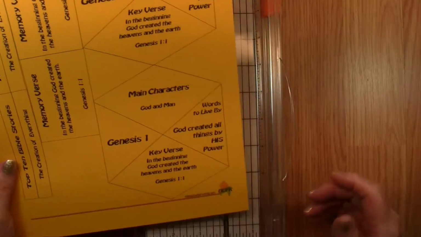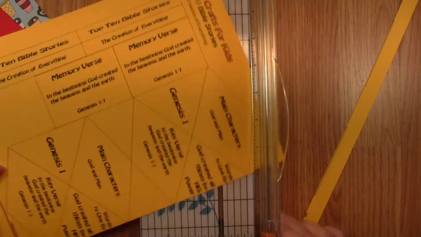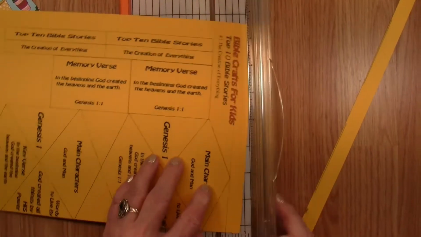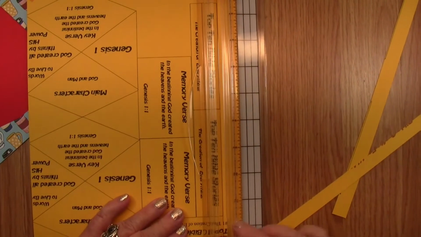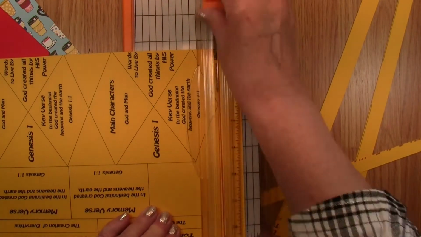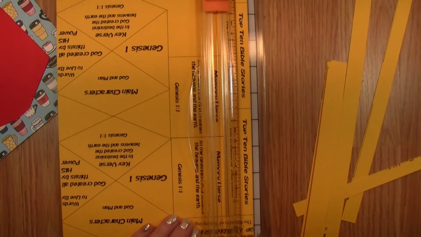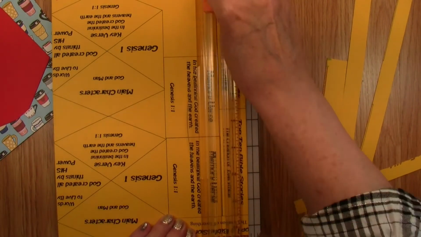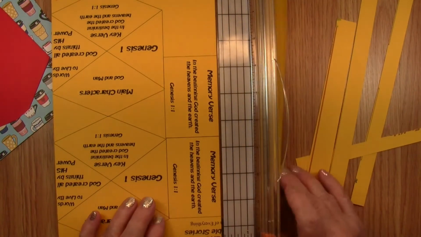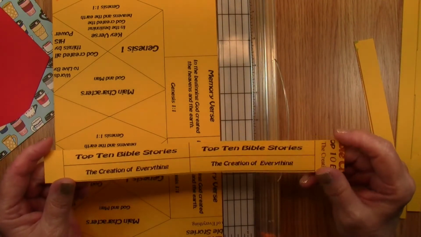And now let's look at our labels. We're going to do the same thing. We're going to cut all the outside edges of our labels. And then we look for the longest line. Now there are enough labels on this page for 2 students. And I'm going to leave these put together until after I get the double stick tape on them.